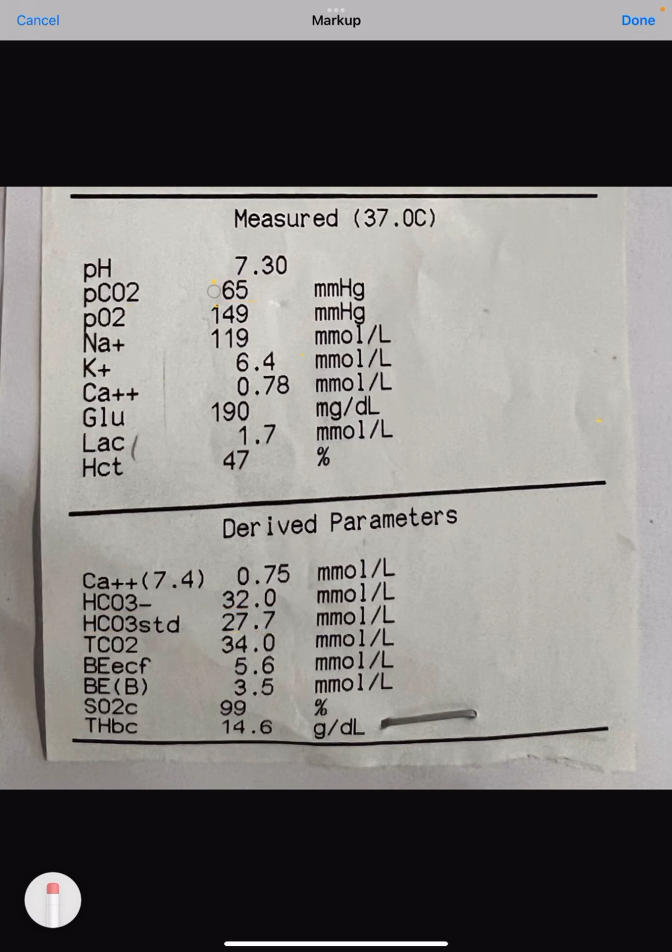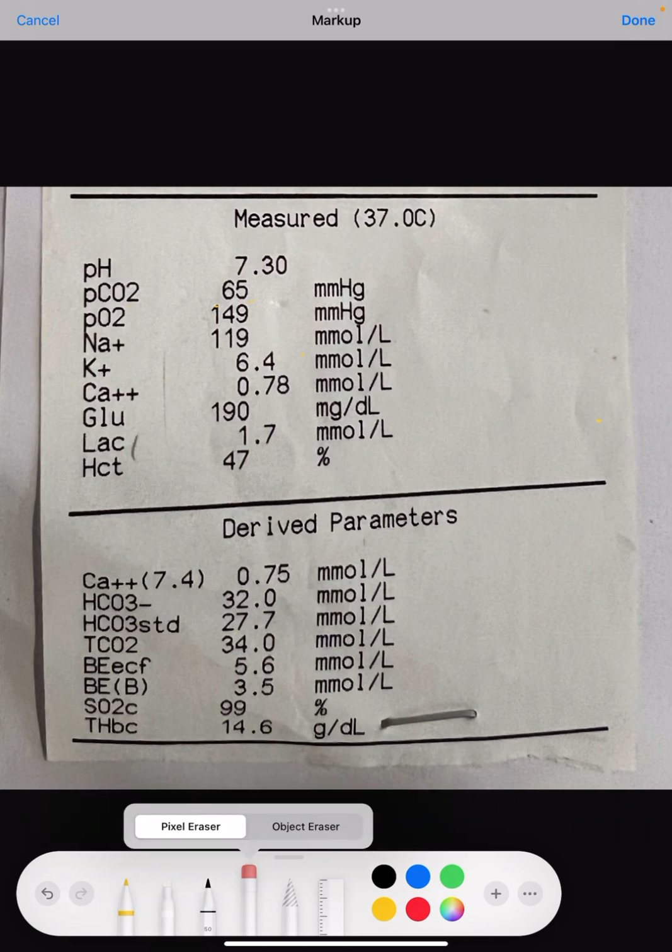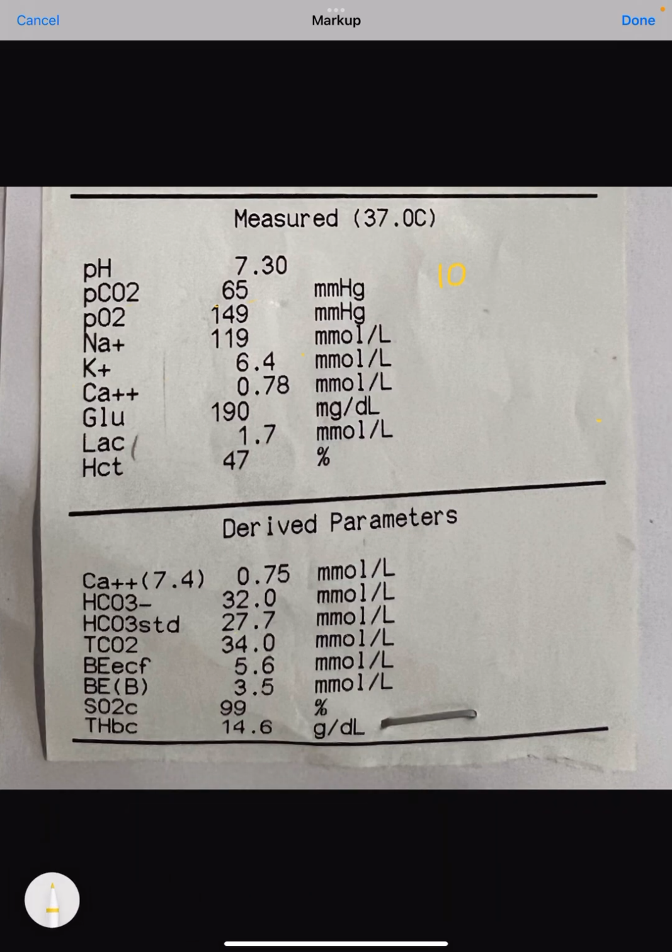If it would have been chronic respiratory acidemia, in that scenario, for per 10 millimeters of PCO2 rise, what you get is around 3.5 millimoles of bicarbonate rise.